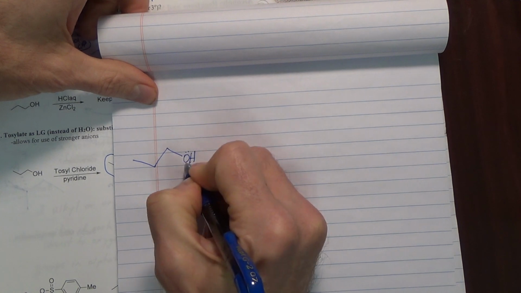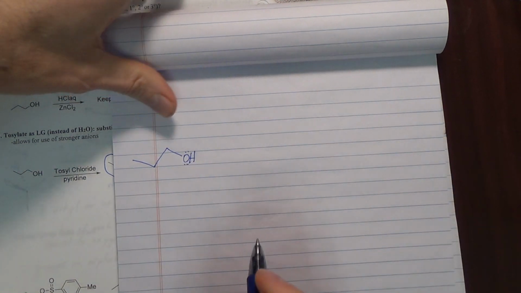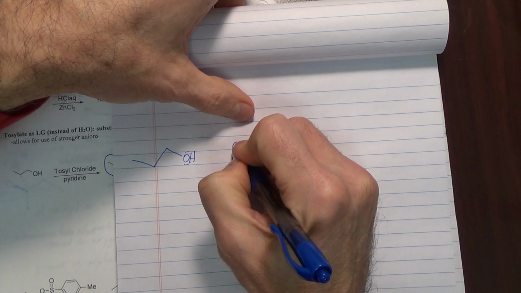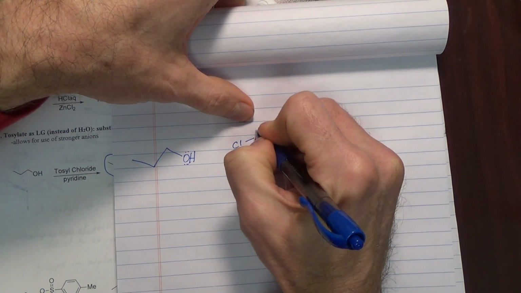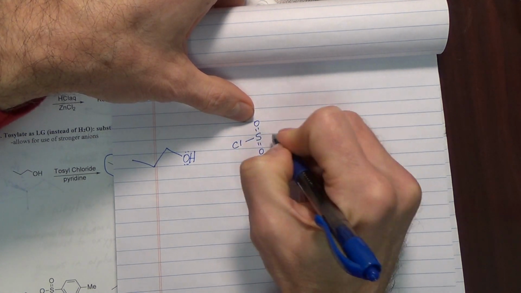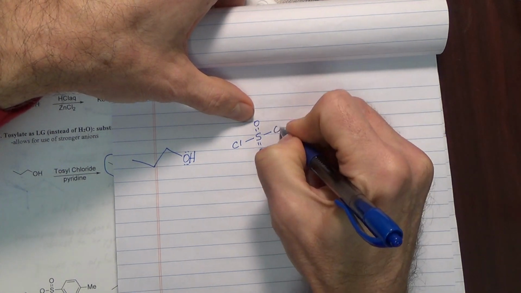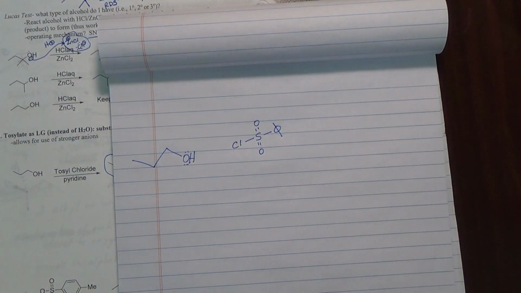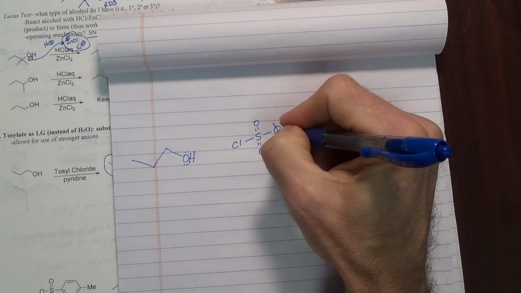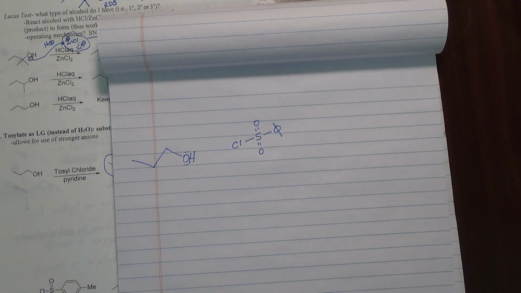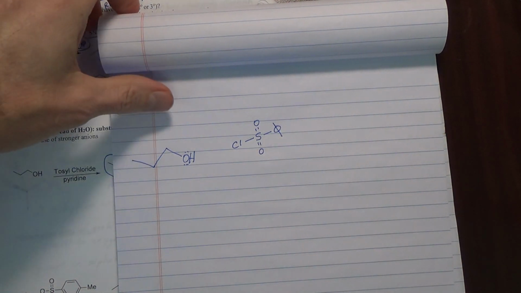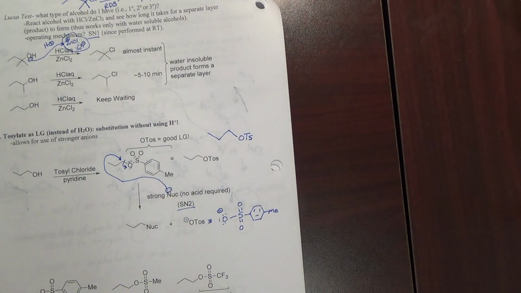Got our alcohol here, and we react with tosyl chloride. This is where we have a chlorine bonded to the tosyl. Instead of drawing out that ring, can I just do phenyl or Greek phi? That's generic for an aromatic ring, okay? So I don't have to draw that out every time. You need to know the structure, okay?